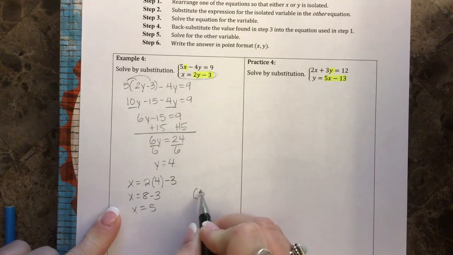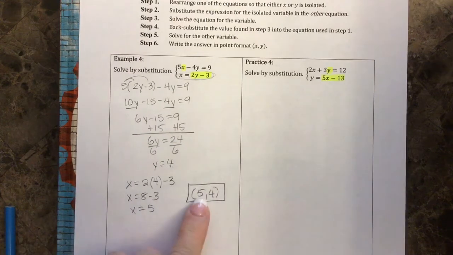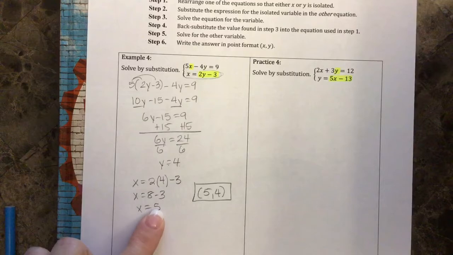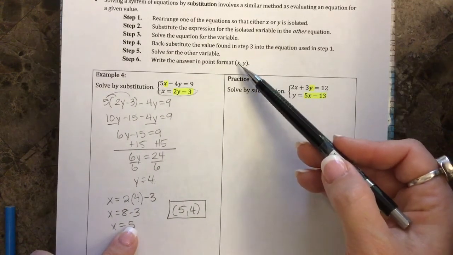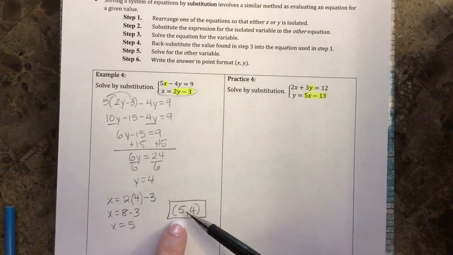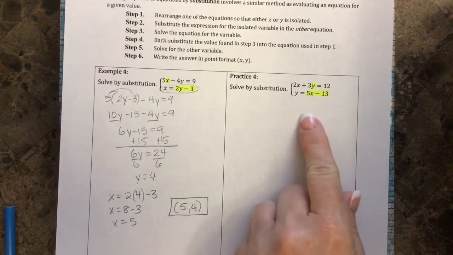So my answer is (5, 4). Now the reason that I write the 5 first and not the 4, even though I solved for 4 first and then I solved for 5. Remember, when I write a point, I always write the x value first and then I write the y value second, because I'm always going left, right first when I write a point, and then up, down second for the second part of the point. Okay, try this one.